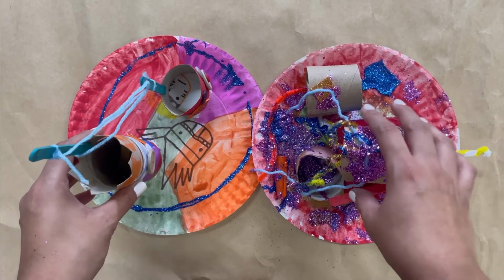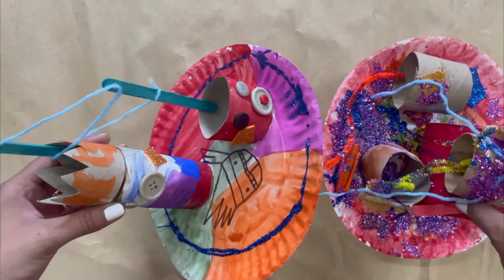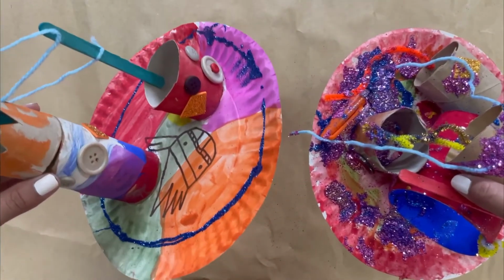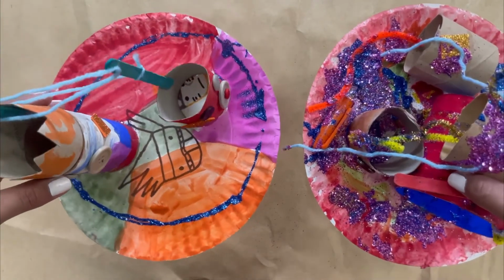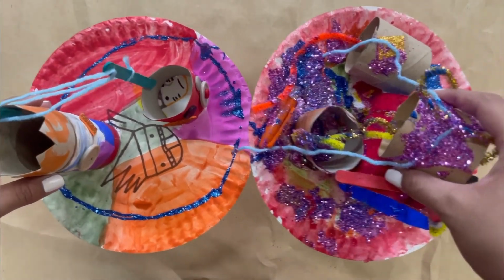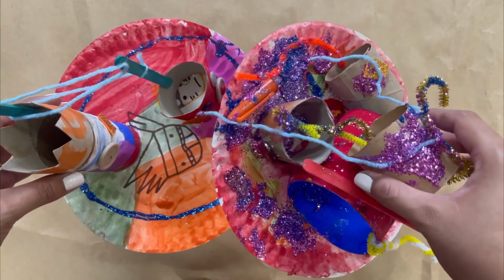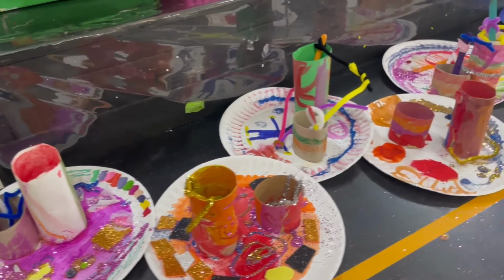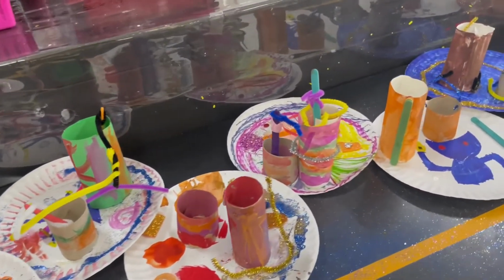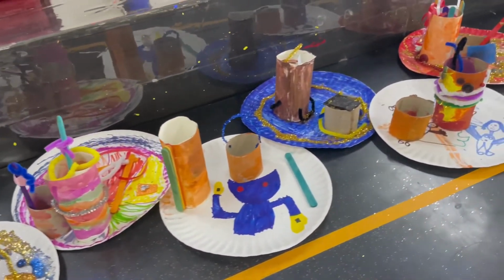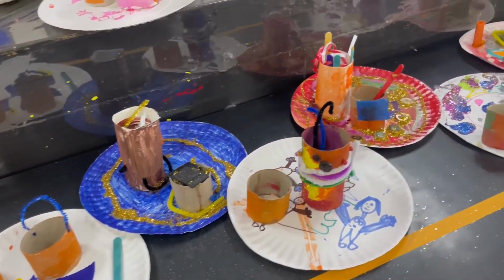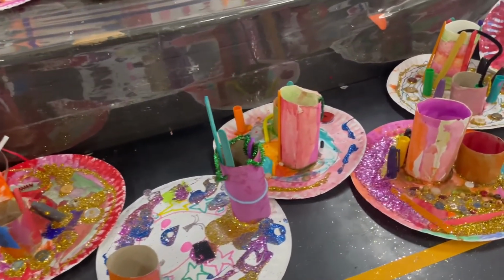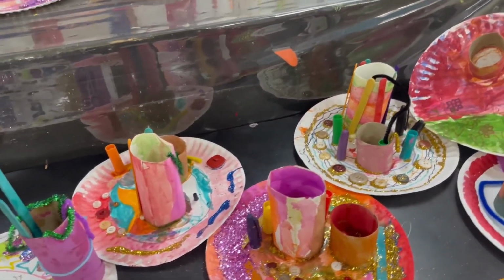All right, so here is a close-up of some of these Art City projects that we have been working on. As you can see, we used a paper plate for the base and then some toilet paper rolls for the towers and a whole bunch of different collage material for the students to decorate it. One of the greatest things about this Art City project is that it really inspires creativity. I cannot tell you the stories that the students come up with about their projects, and it's really fun to hear how they are making artistic decisions for their art cities.